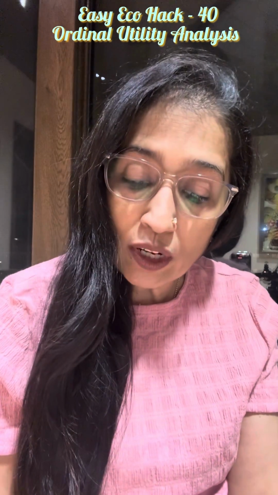If 2 shirts and 1 trouser and 1 shirt and 2 trousers give that individual the same utility, then he's indifferent between these two combinations. So when a combination of commodities gives the consumer the same amount of utility, he is indifferent between these combinations of the commodities. So we can tell then which combinations of commodities give him the same utility, which combinations give him less utility, and which combination of commodities give him more utility.